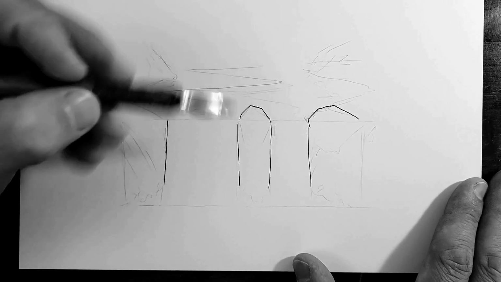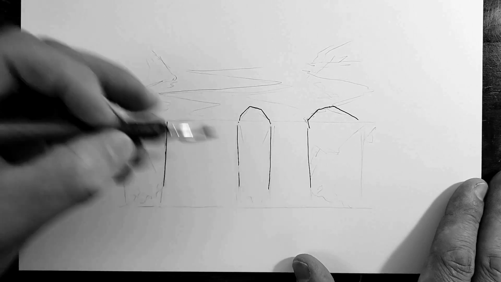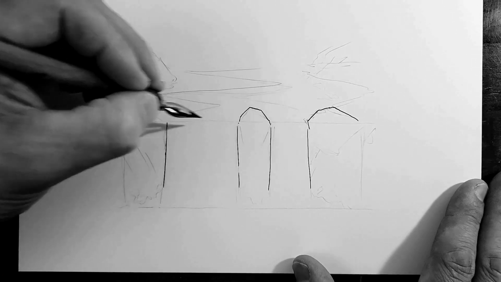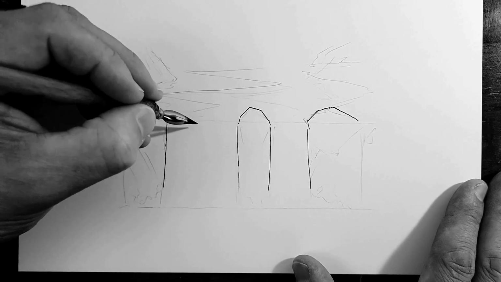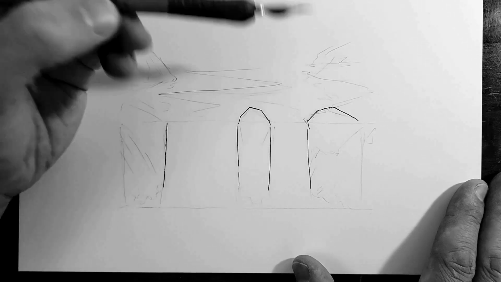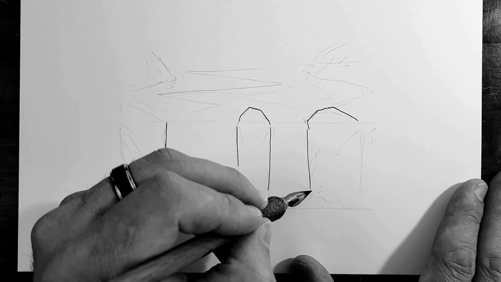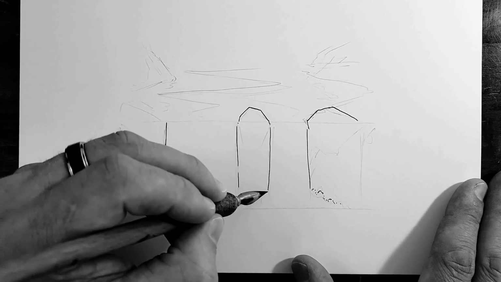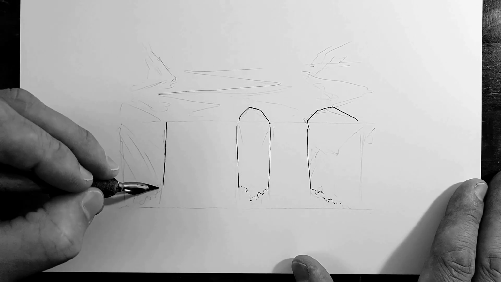Notice I have these lines here where the water's dropping. I have it kind of spreading out as it drops. And that's kind of what water does. It tends to come out. You'll see when you pour water out of a vessel too, it starts out as a narrow stream and it generally gets a little wider at the base. So that's what I'm doing here as well. And as it gets lower, you've got all this kind of splashback coming up. So I'm going to draw that.